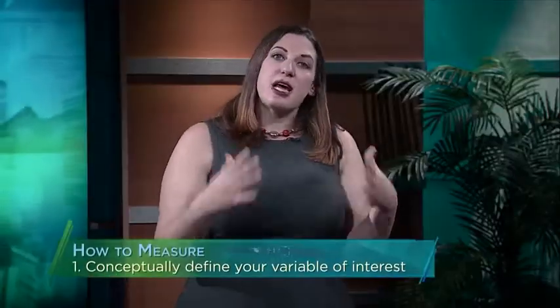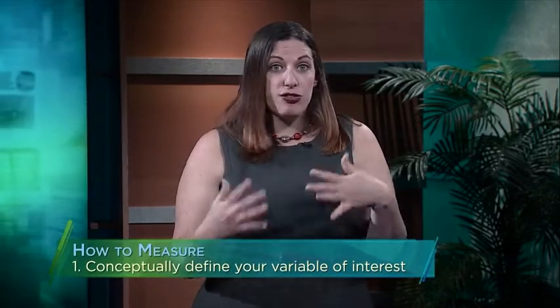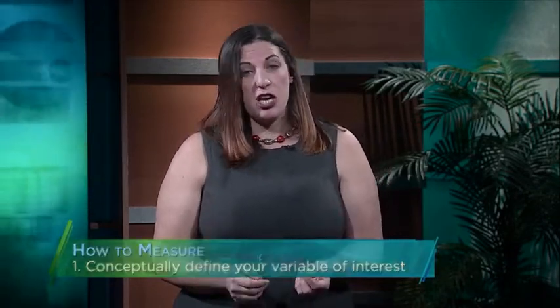Okay, so if measurement is that process of assigning numbers, symbols, and definitions to our concepts and variables of interest, we need to know how to go about doing that. Step number 1 is conceptually define your variable of interest. Now, a variable is a characteristic of a unit or concept that varies in value or category. So conceptualizing your variables requires you to develop a clear definition of your concept.